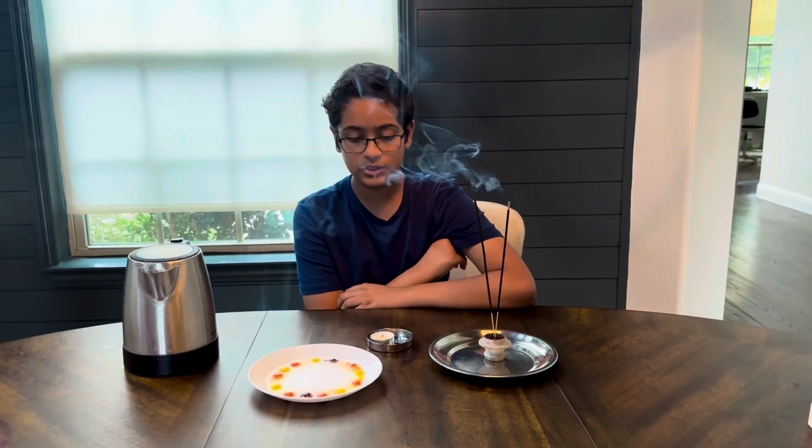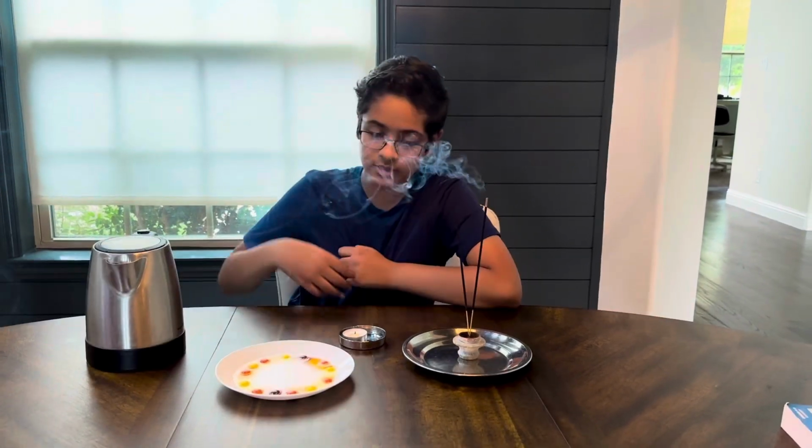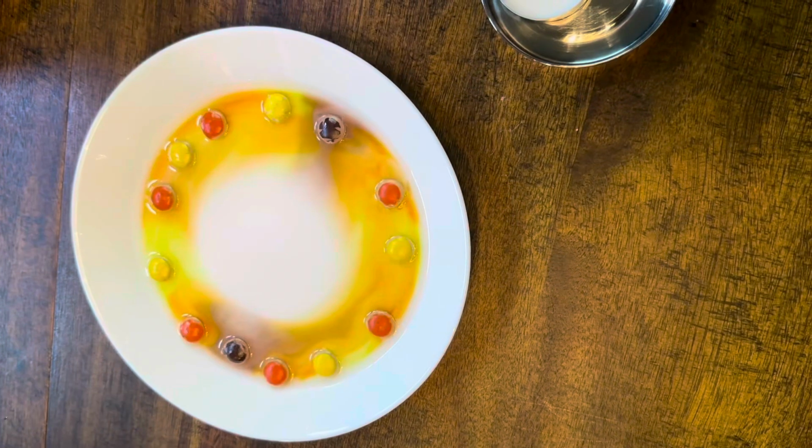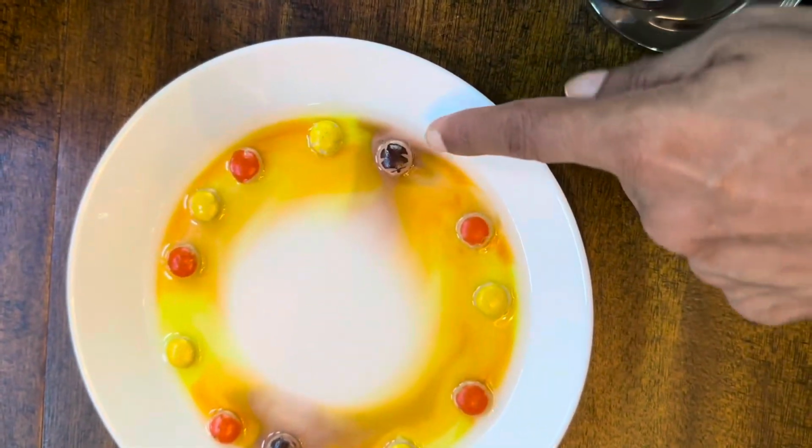Unlike osmosis, there aren't any barriers. They can move wherever they want, pretty much. Like you can see this one spreading to this one over there, spreading over there. See, there's no barriers. And this is how diffusion works. It just moves from high concentration to low concentration.